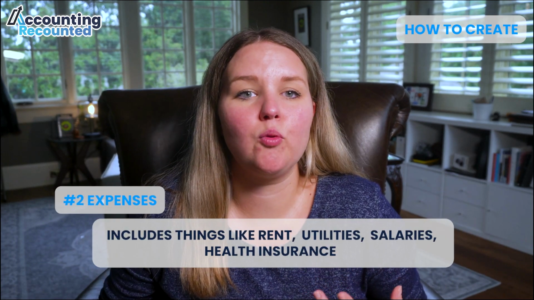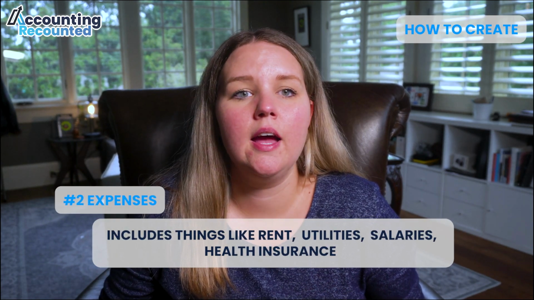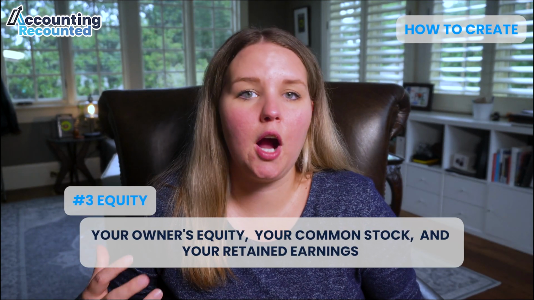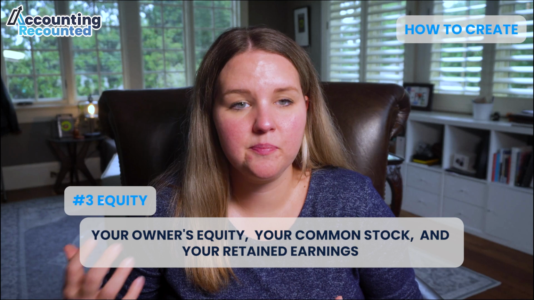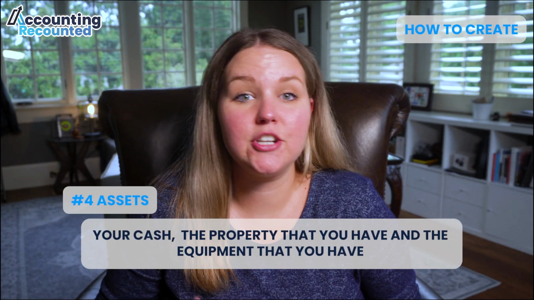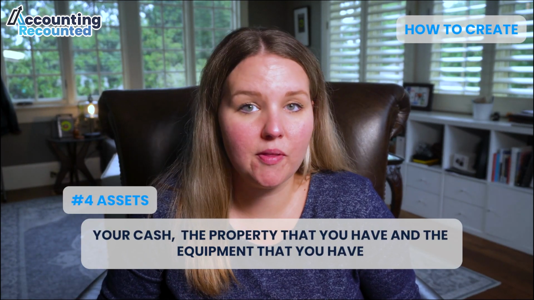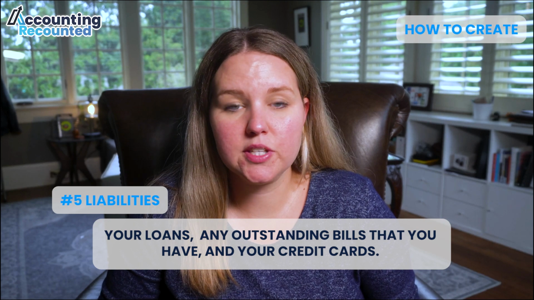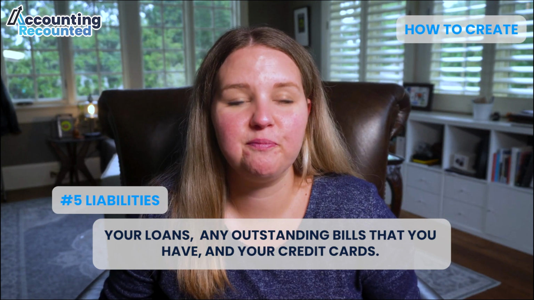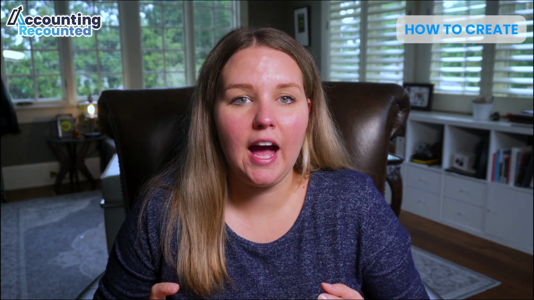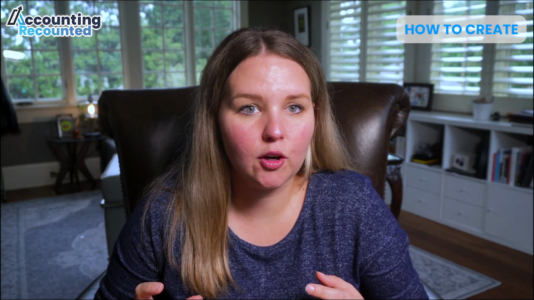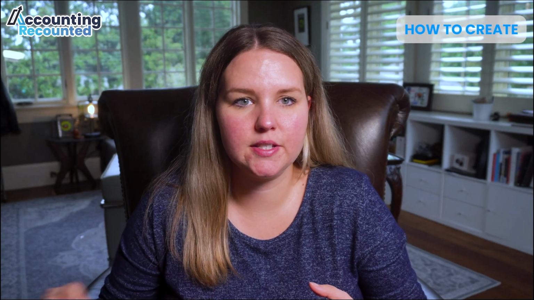Expenses is things like rent, utilities, salaries, health insurance. Equity is your owner's equity, your common stock, and your retained earnings. Assets are your cash, the property that you have, and the equipment that you have. And then last, liabilities, those are your loans, any outstanding bills that you have, and your credit cards. The purpose of this is to categorize your financial activities into categories and subcategories that make sense for your business.